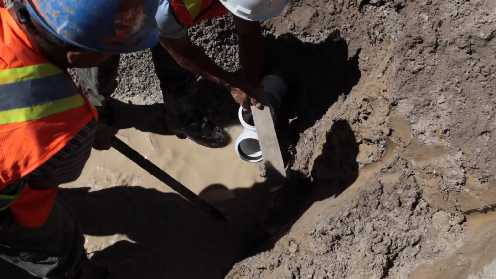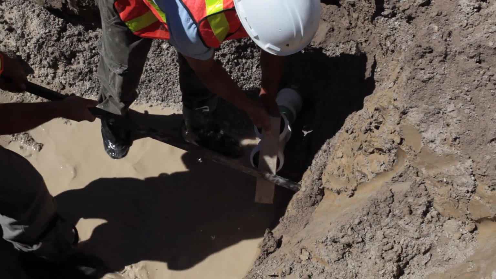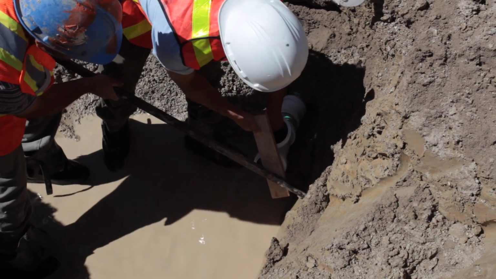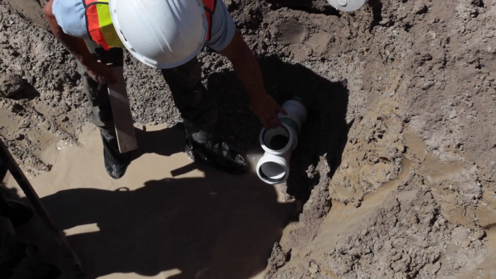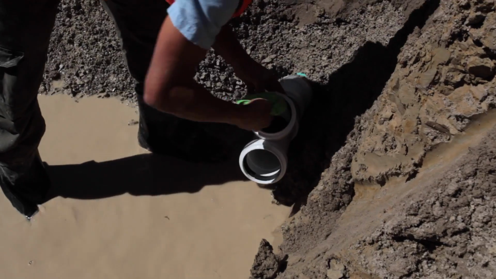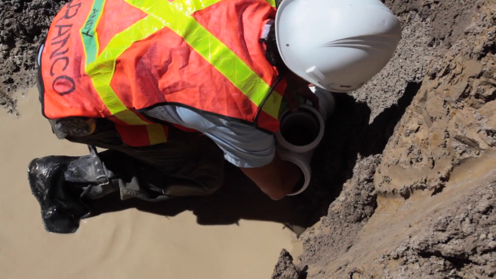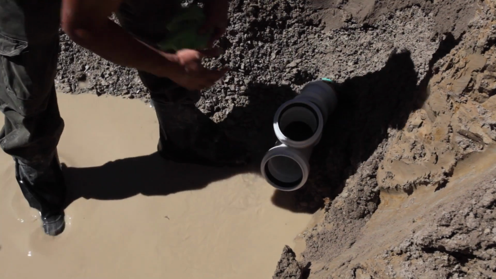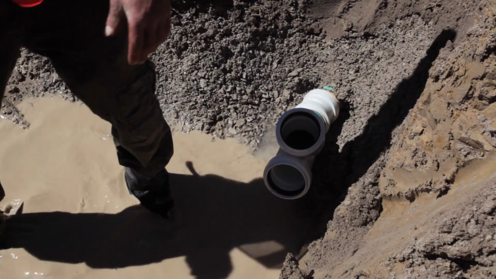To assemble the joint, we use a wood block and steel bar to push the spigot end into the bell until the insertion mark is reached. It is extremely important to confirm the gasket is installed properly by placing your hand inside the pipe and running your finger around the joint to check that the gasket has not rolled or is not hanging.